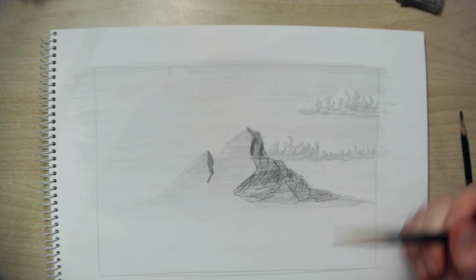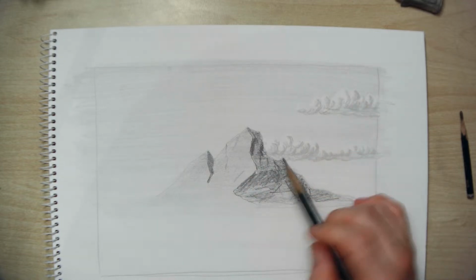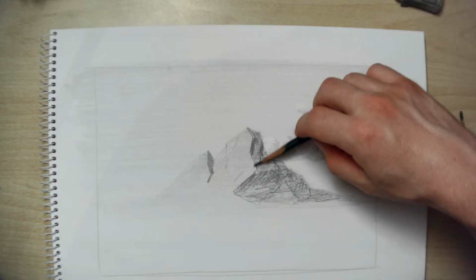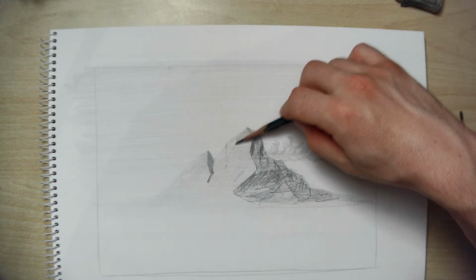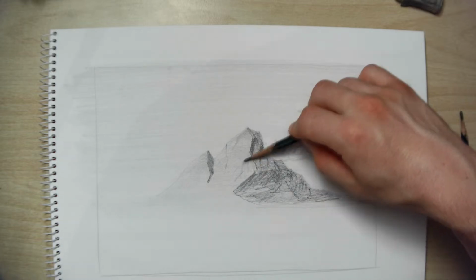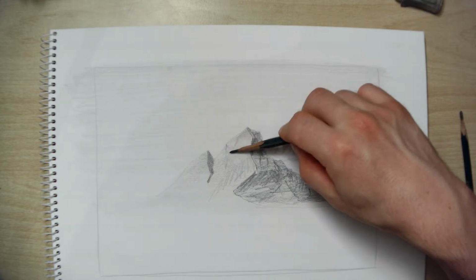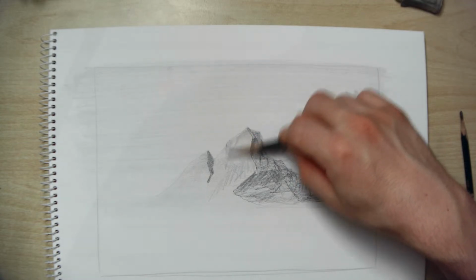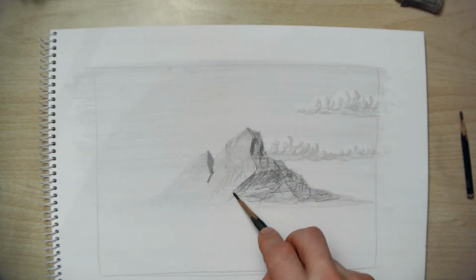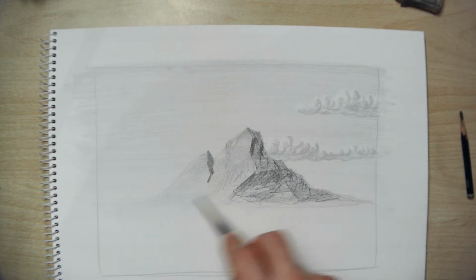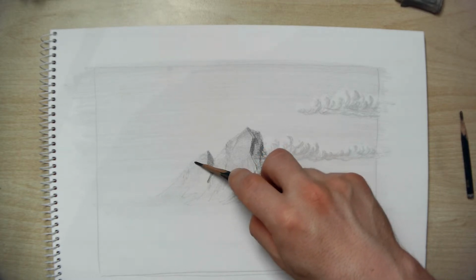Okay, now I'll take the HB pencil and do the same thing for the light area right here. Let's see, maybe we've got a little bit of a different inclination there, and maybe in here, maybe something going up there, like so, and a little bit in here. Okay, now over to this left peak.